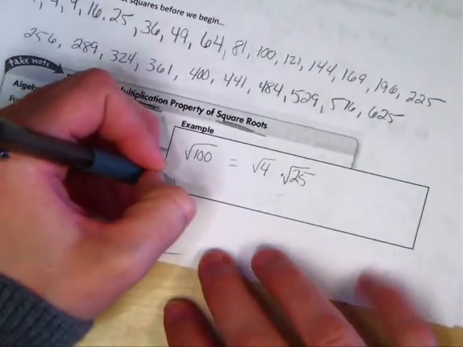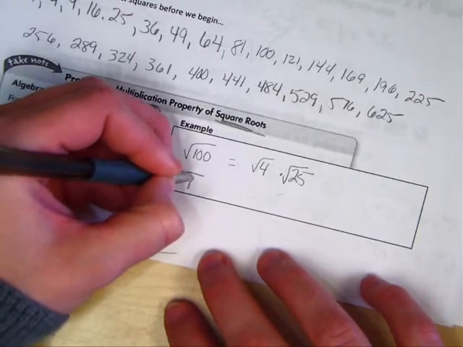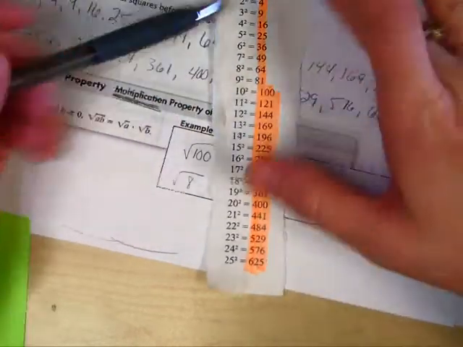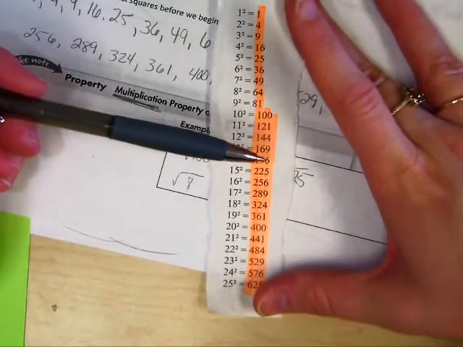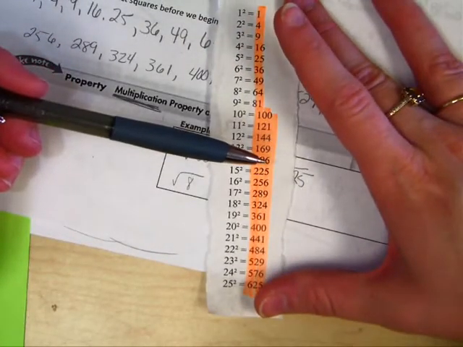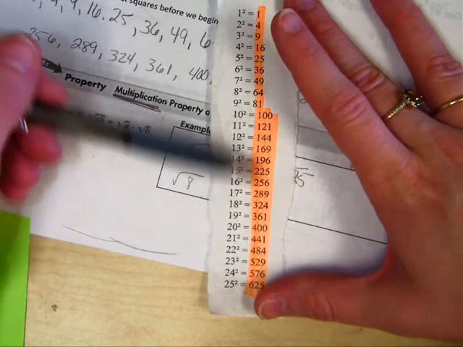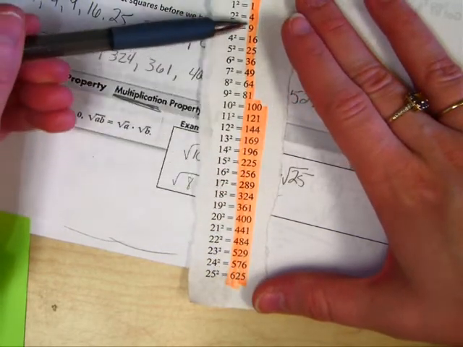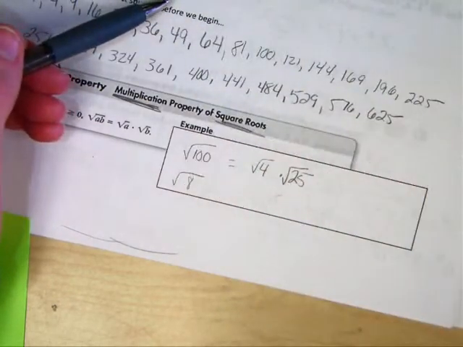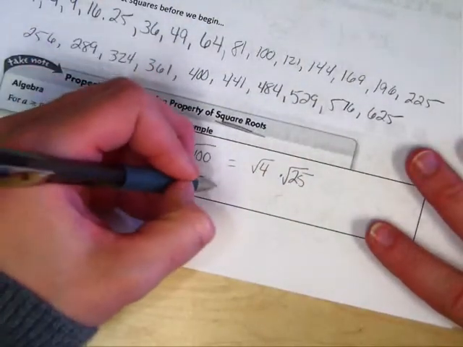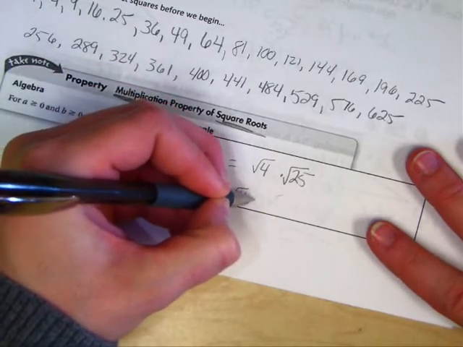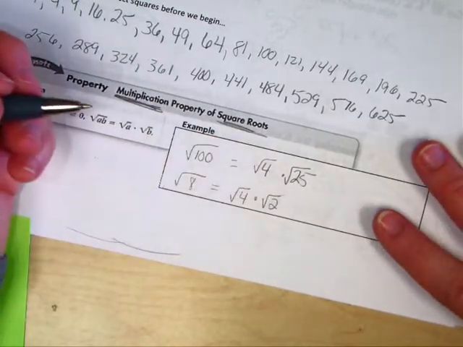Okay, what about the square root of something like 8? 8's not on my list. Yeah, it's over here. But you see the highlighted numbers? 8's not on there. Well, I do know that one of these numbers goes into 8. Start big, go small. 4 goes into 8. Now watch how this works. I know that the square root of 8 is really comprised of the square root of 4 times the square root of 2.